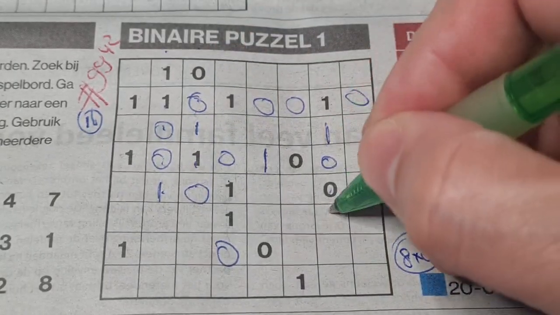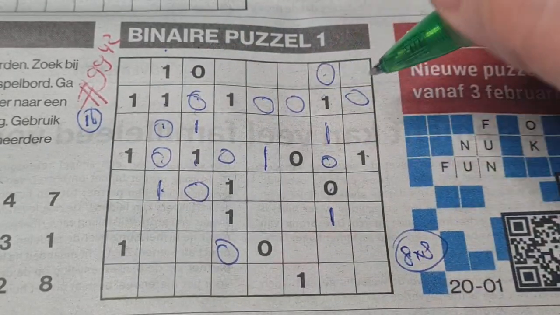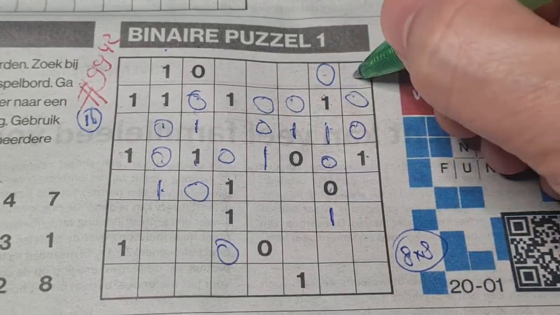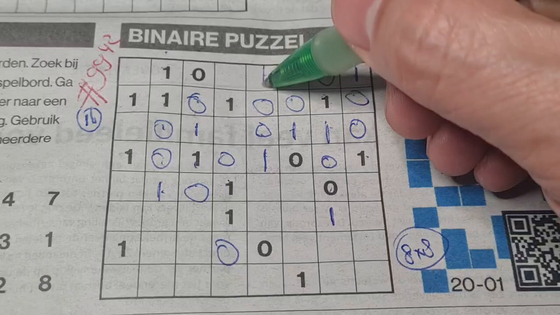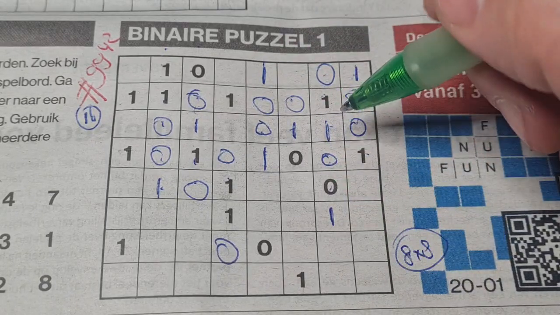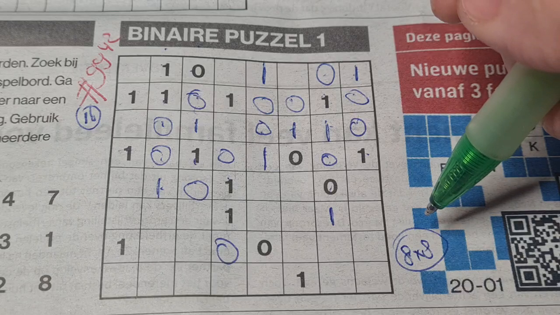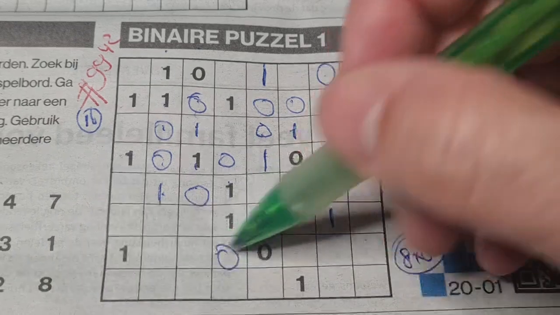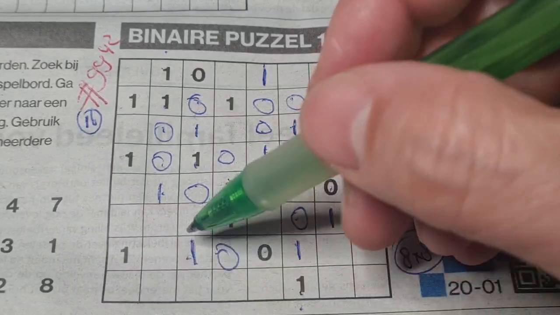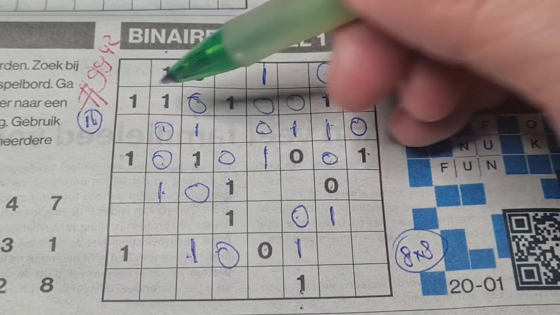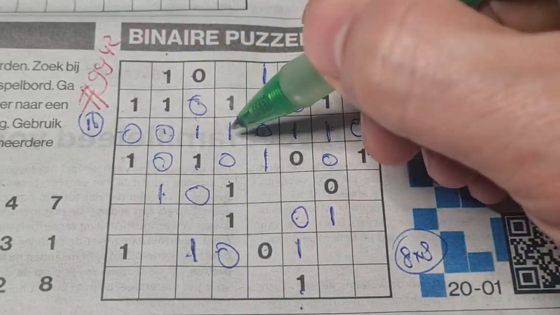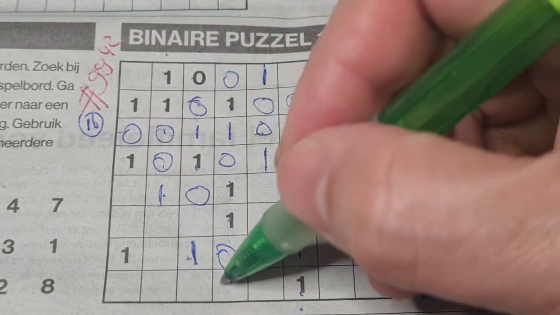Double O's, here one, there one. Double ones, here no, there no. Between the O's comes an 1. Double ones, here no, there no. Double O's, here one, there one. Double O's, here one, there one. Well, double O's, here one, there one. Double ones, here no, there no. Between the ones comes an O. 4 O's we have here, so the rest are ones. 4 ones we have here, so the rest are O's.